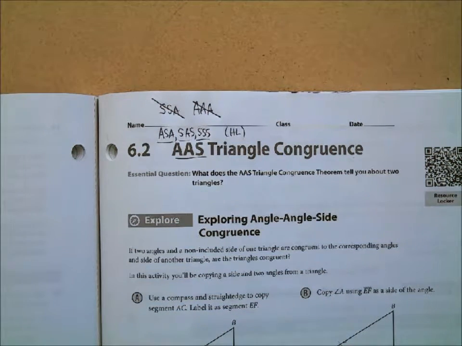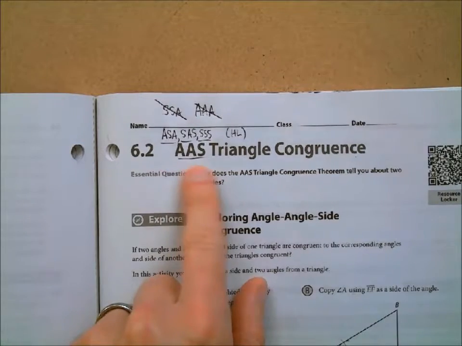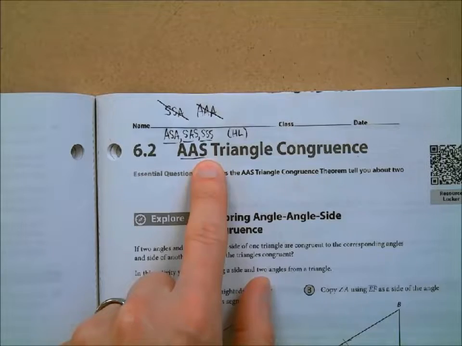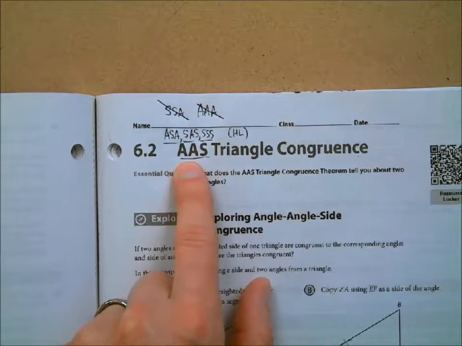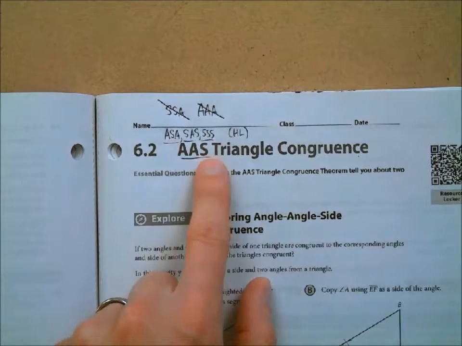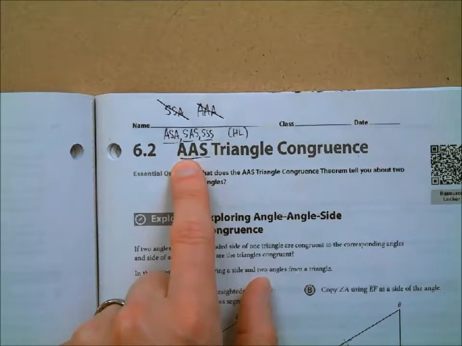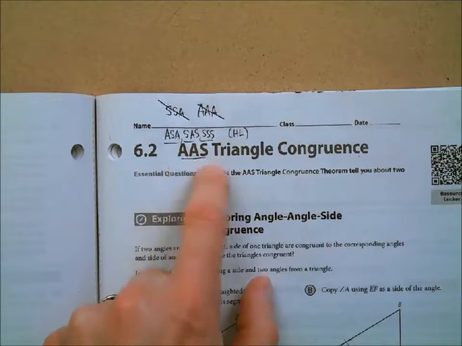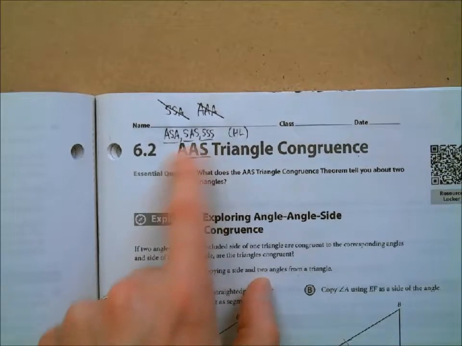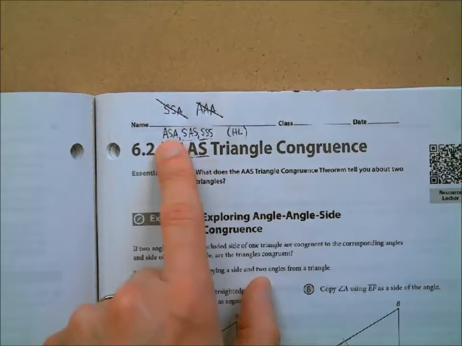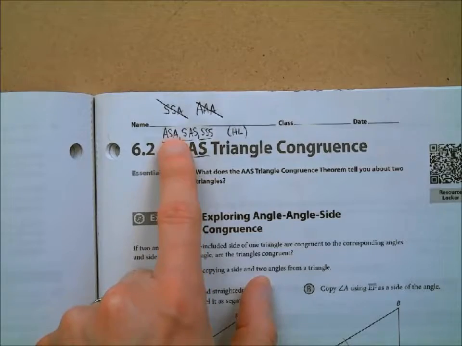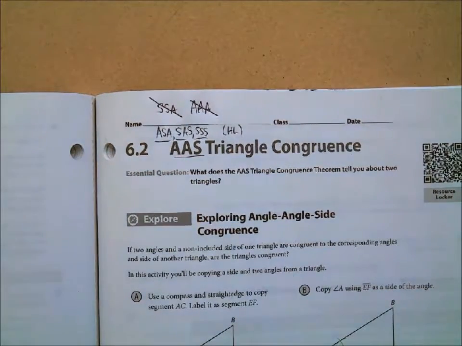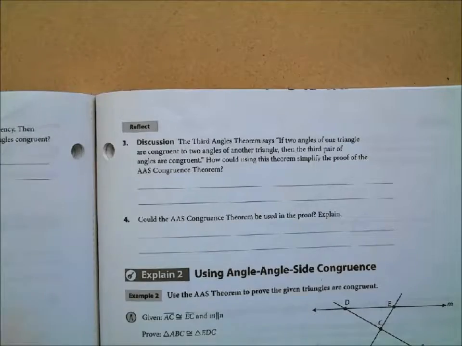You'll notice here that for this scenario, angle, angle, side, are we going to expect the side to be between the two angles here? Is this side included between the two angles? No, right? Look at the positioning of the letters. The side is not between them, but is one of the adjacent sides to the angles there. So here, for angle, side, angle, the side is between the two angles, right? It's included. Here it's not.